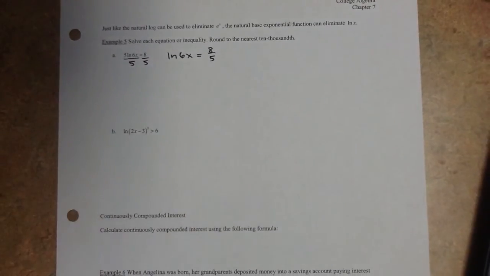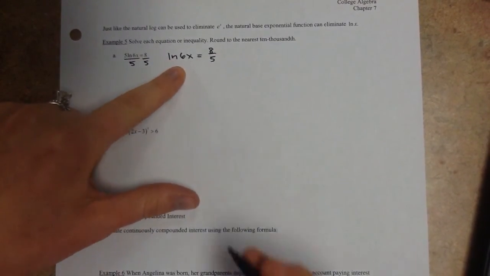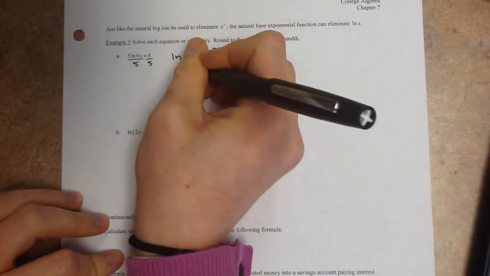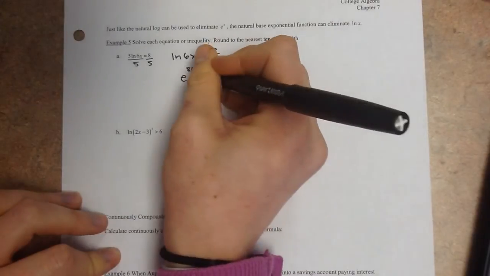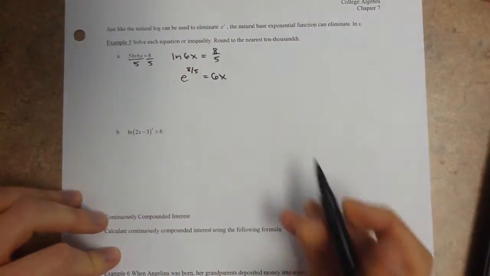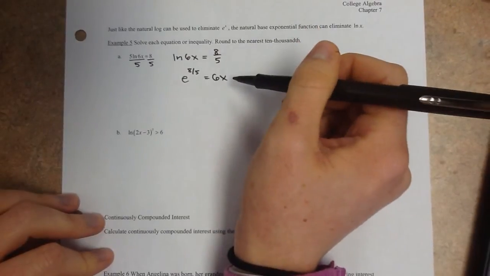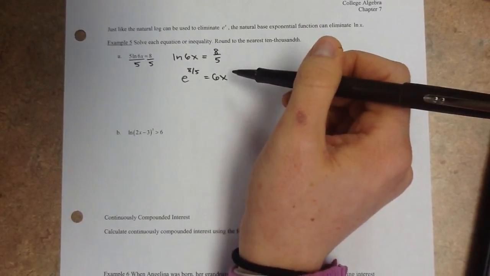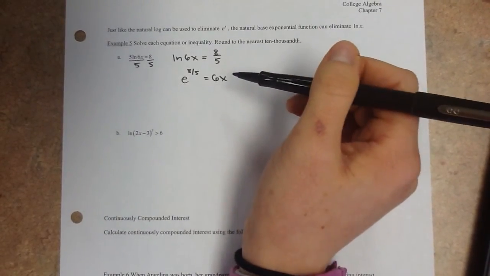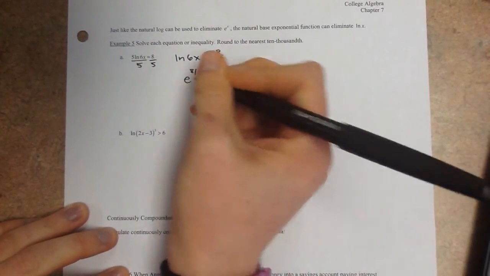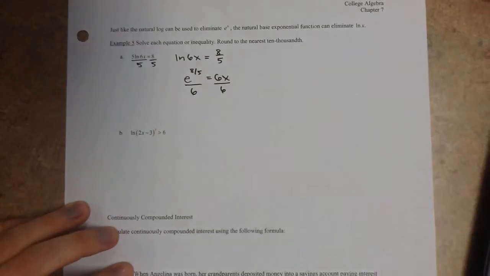Okay, then like I said, the next thing we're going to do is turn it into exponential form. So natural log is log base e. So I'm going to take my base, raise it to the power, and then set it equal to 6x. This is just converting back and forth. This is logarithmic form. This is just converting it into exponential form. And once I convert it into exponential form, I'm that much closer to having the x by itself. So all I have to do is divide both sides by 6.